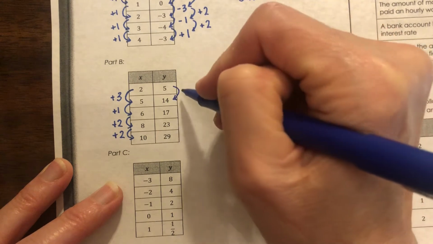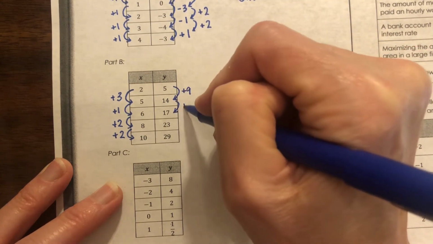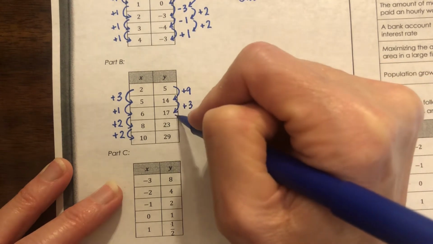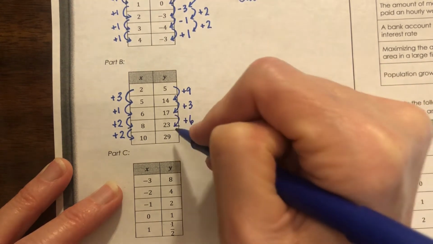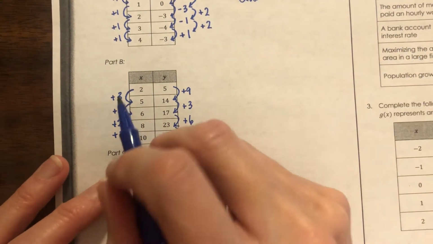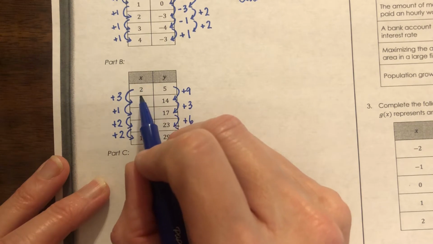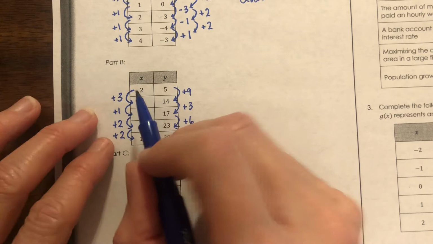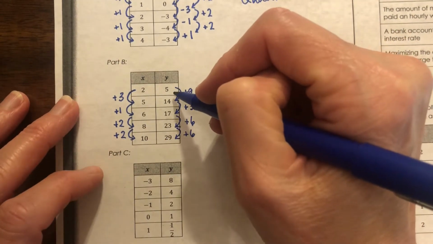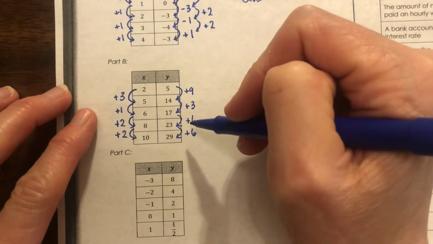From 5 to 14 is going up 9. From 14 to 17 is going up 3. Then we're going up 6, and again we're going up 6. So if we filled in the missing numbers here, like 3 and 4, that would be in here in between our 2 and 5, we would probably see a pattern showing up that would be a lot more recognizable.